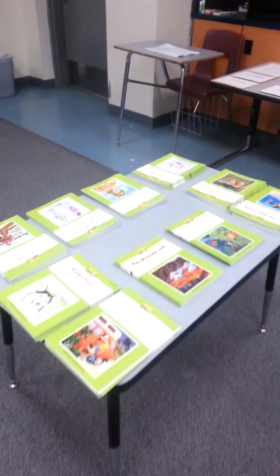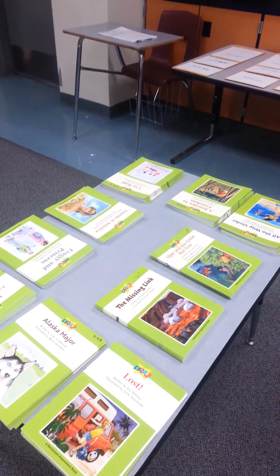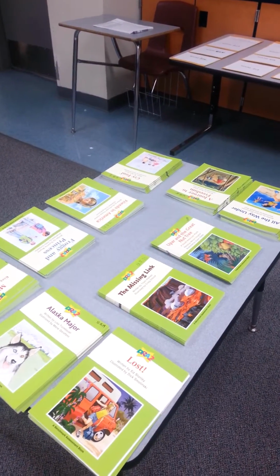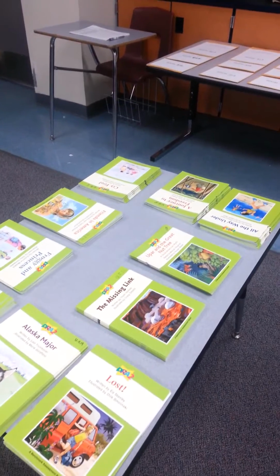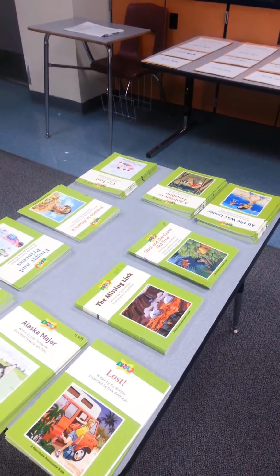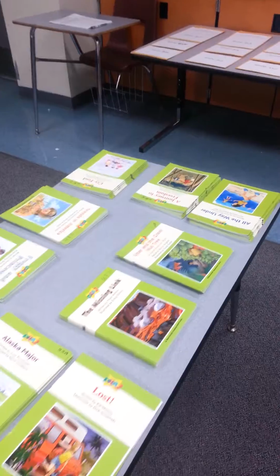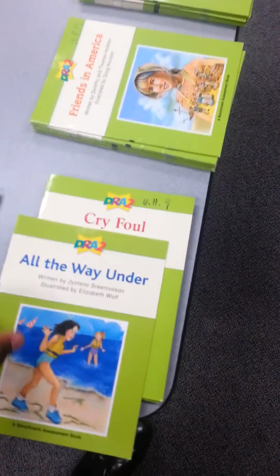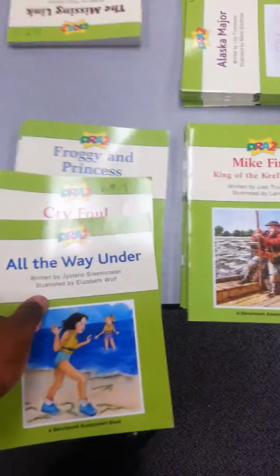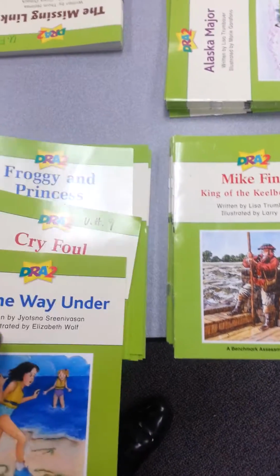Notice that there is also a rectangular table. This rectangular table contains the levels 40 through 80. In our situation, if our student scored a level 50, we will need to grab a level 40 book, All the Way Under, a level 50 book, Cry Foul, and a level 60 book, Froggy and Princess.